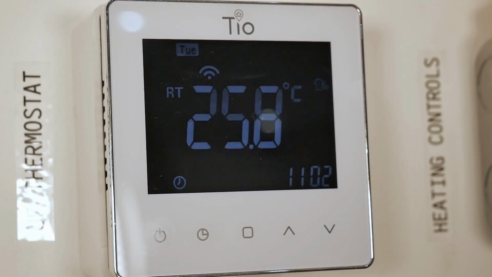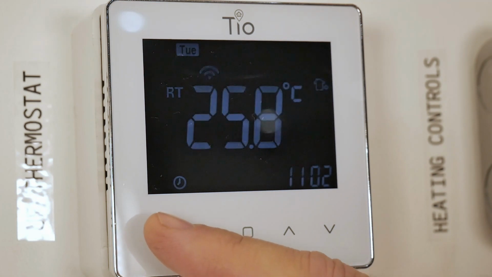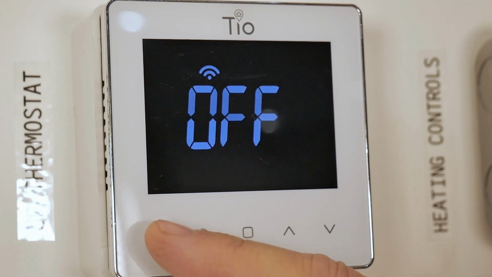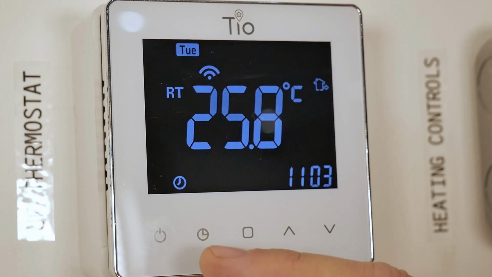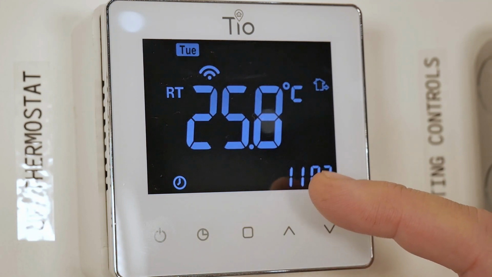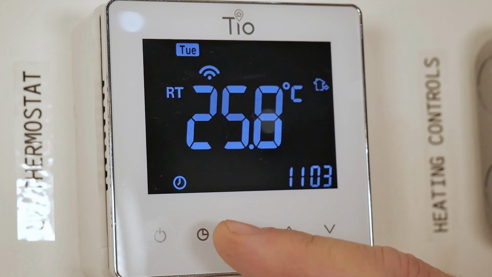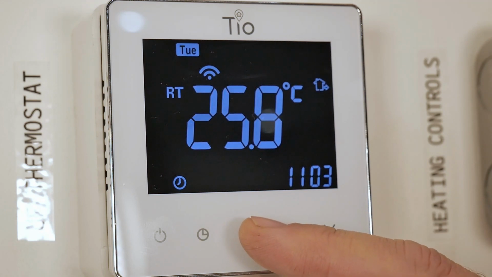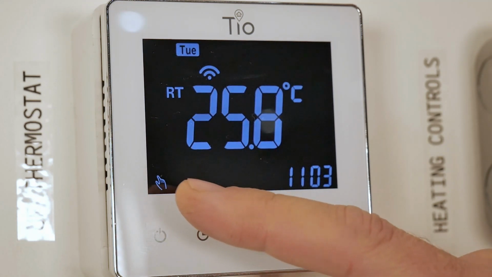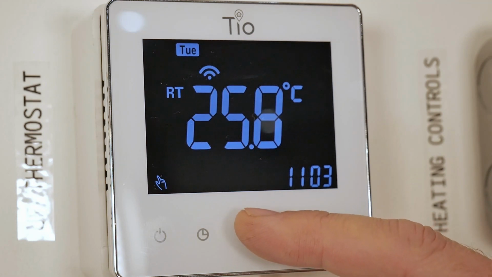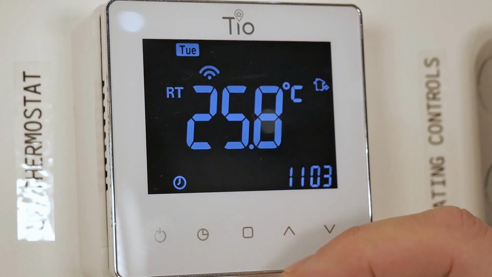Okay, so to run through some of the buttons, functions and symbols on the TO thermostat, initially we have the power button here, which will give you on and off, the timer, which will effectively change the clock and some of the programming, the function button, which will move you from, say, for example, manual through to timed function.